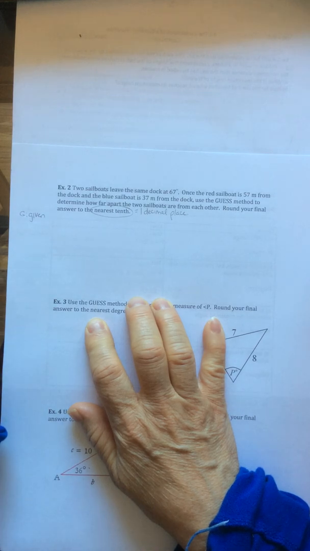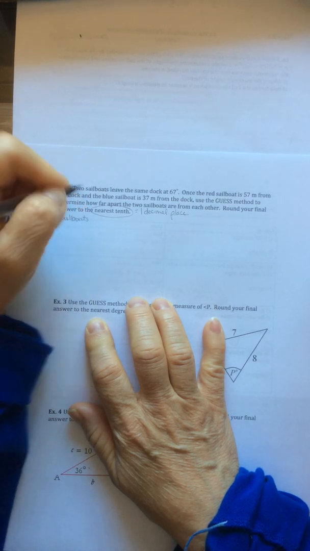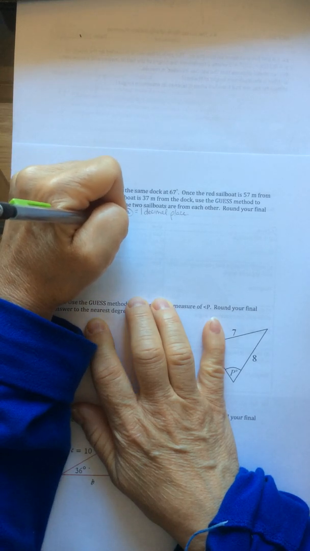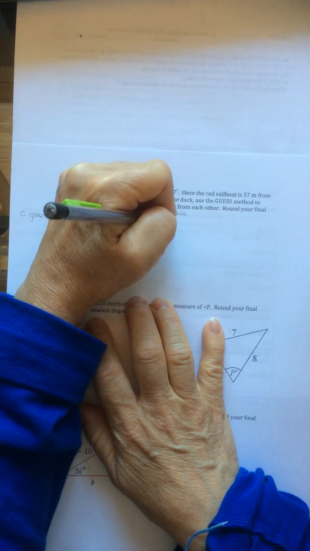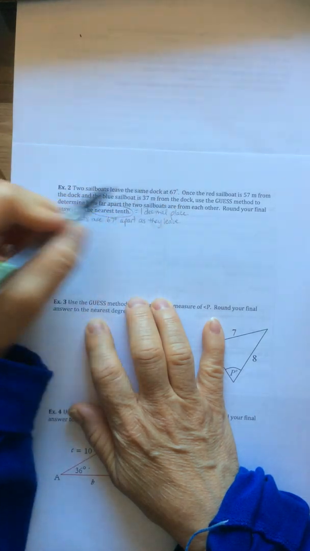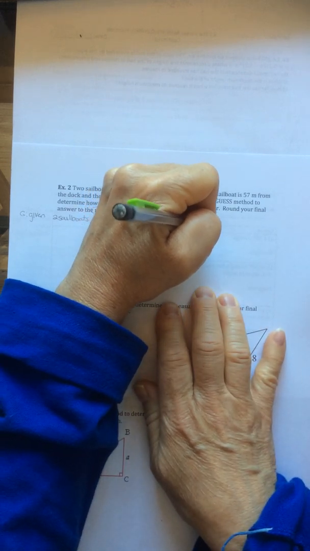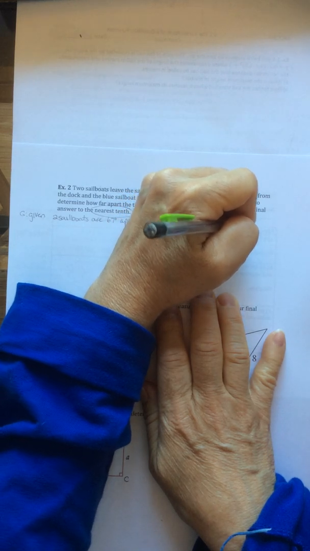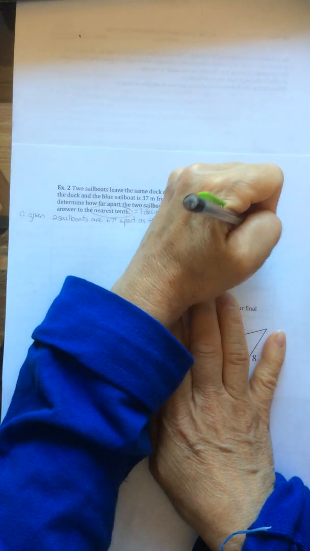First G, given. So two sailboats leave at the same dock. So two sailboats are 67 degrees apart as they leave. Okay? Once the red sailboat is 57 meters, so we have a red sailboat that travels 57 meters. We also have a blue sailboat, it travels 37.